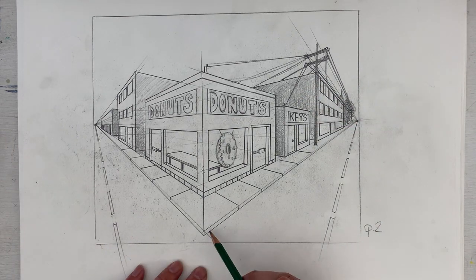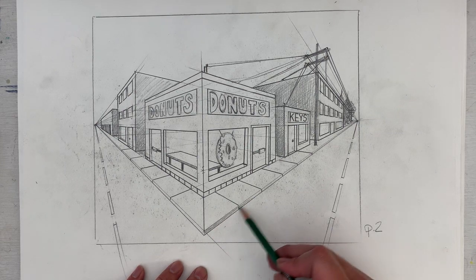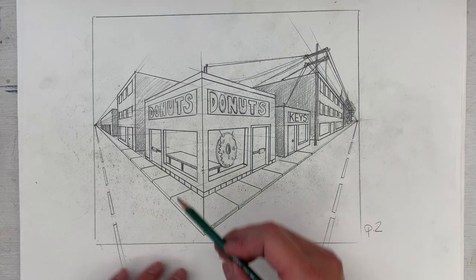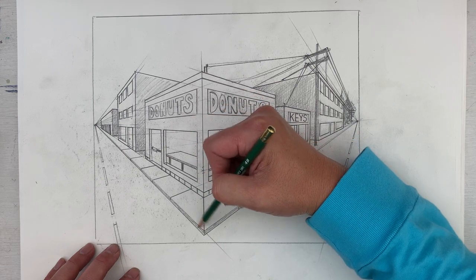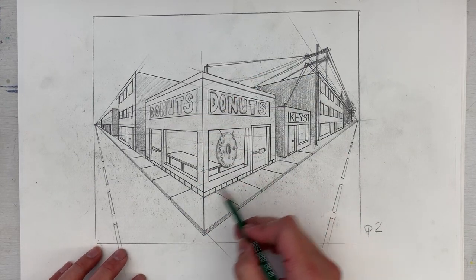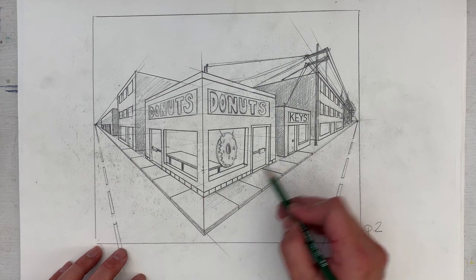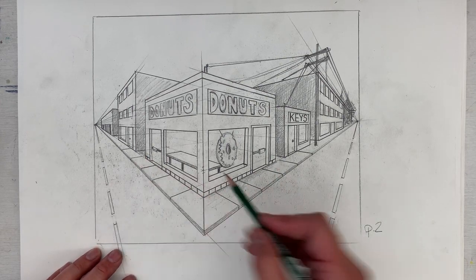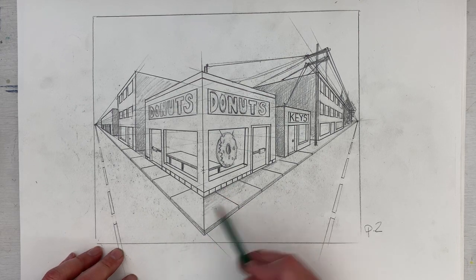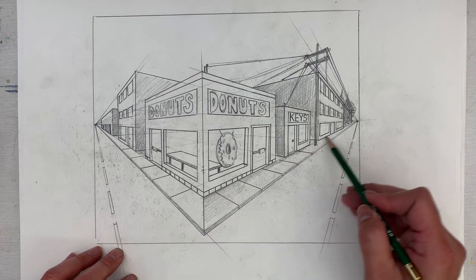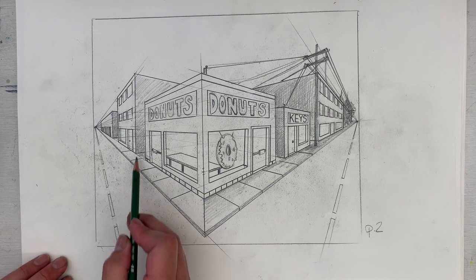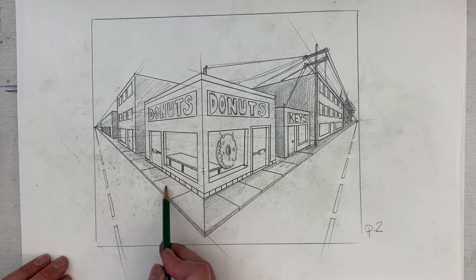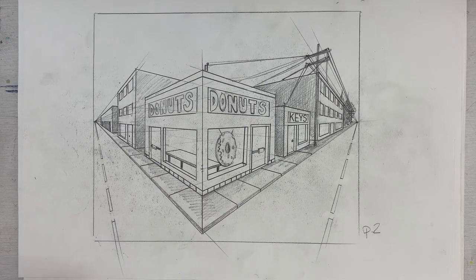Okay. A little bit of shading on the curb, outer sidewalk. Maybe a little shading here in front of the store.